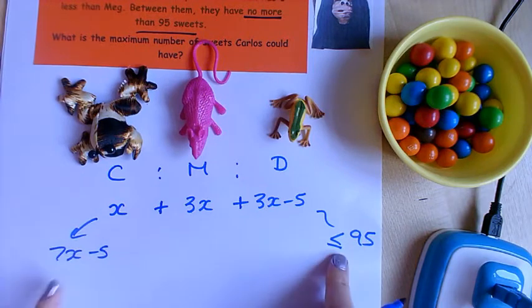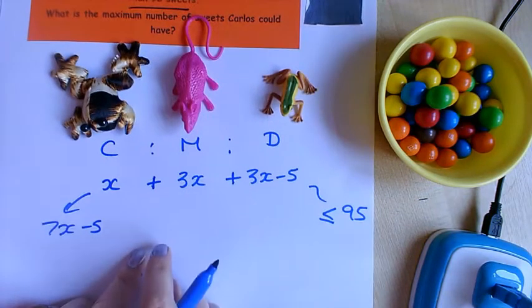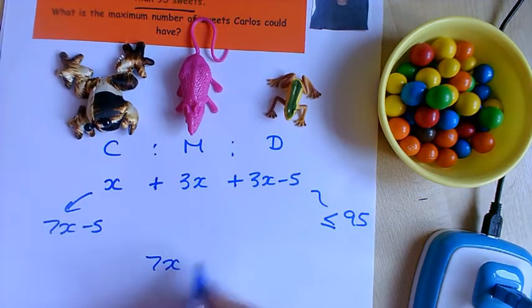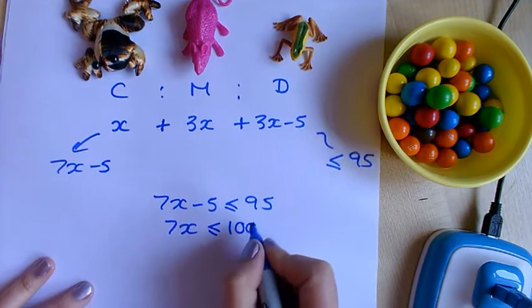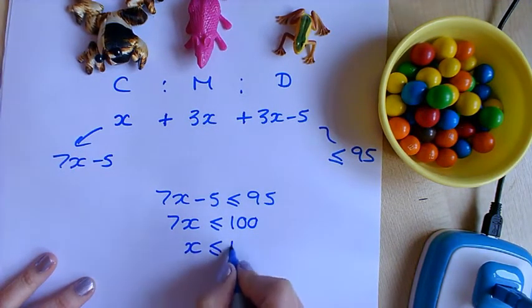Now if we put these two things together, we have an inequality to solve. 7x take 5 is less than or including 95. 7x is less than or including 100. x less than or including 100 over 7.